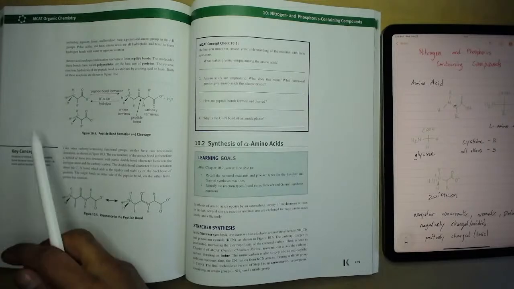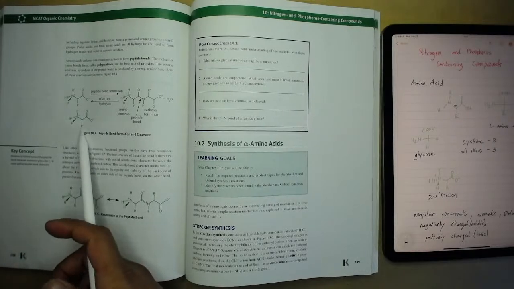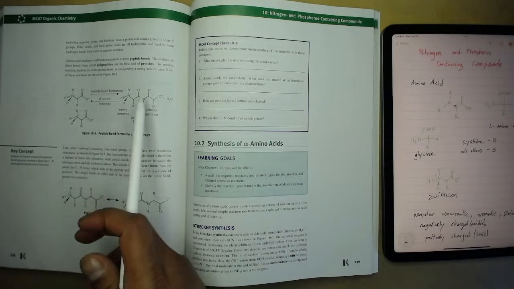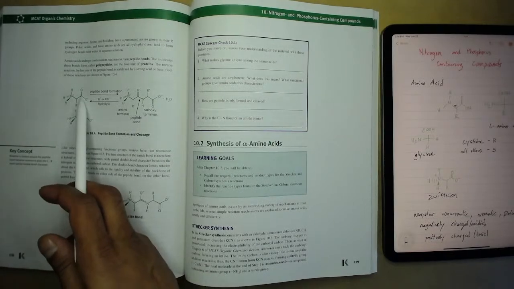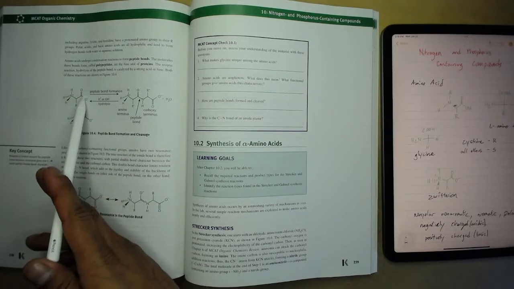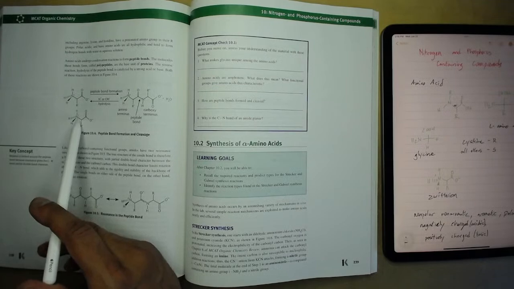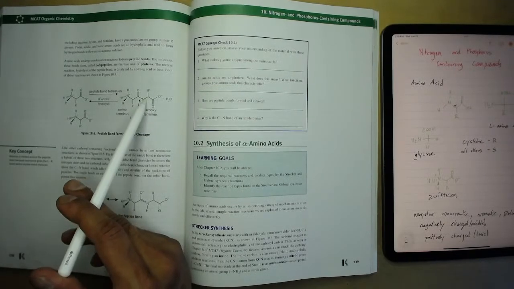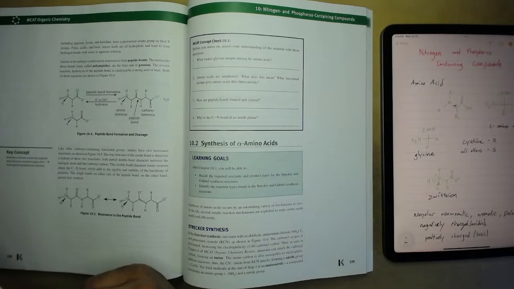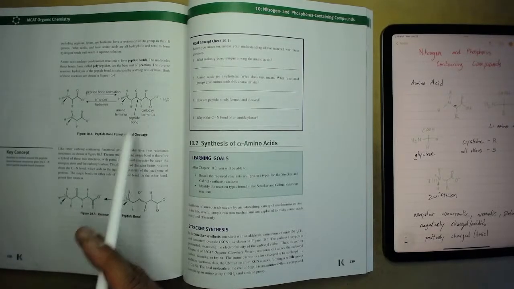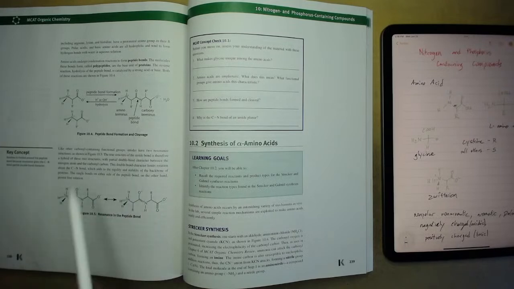And we have 2 amino acids, and we have a peptide bond forming between the carboxyl carbon of 1 and the nitrogen, the amine of the other. Amino terminus, carboxy terminus.